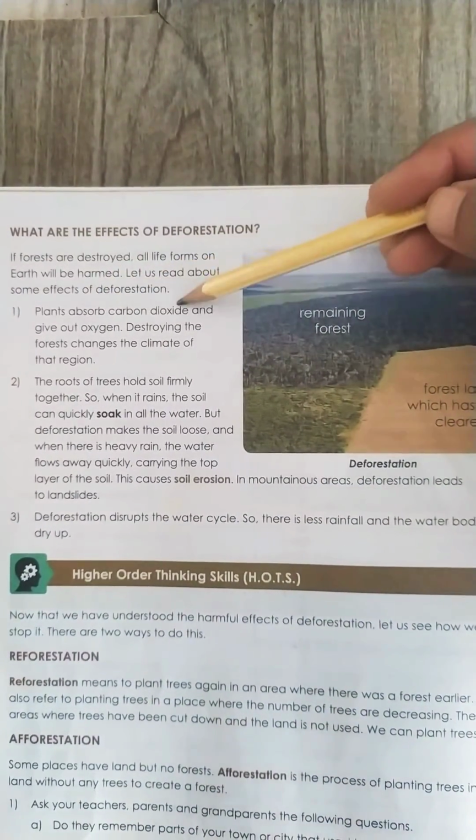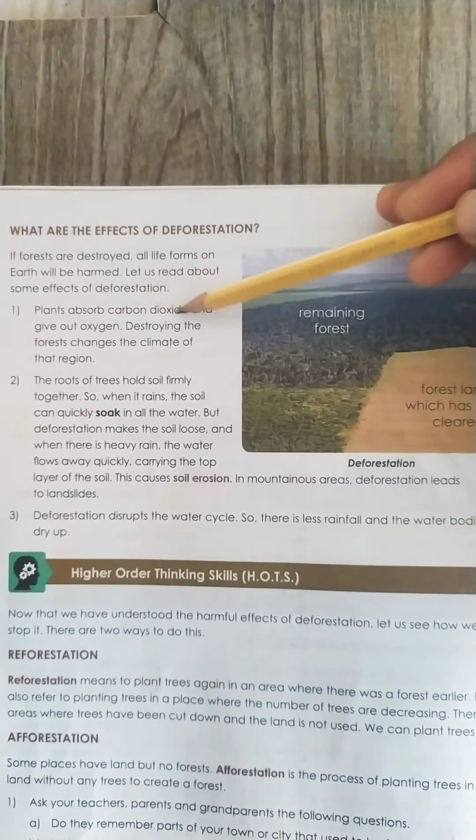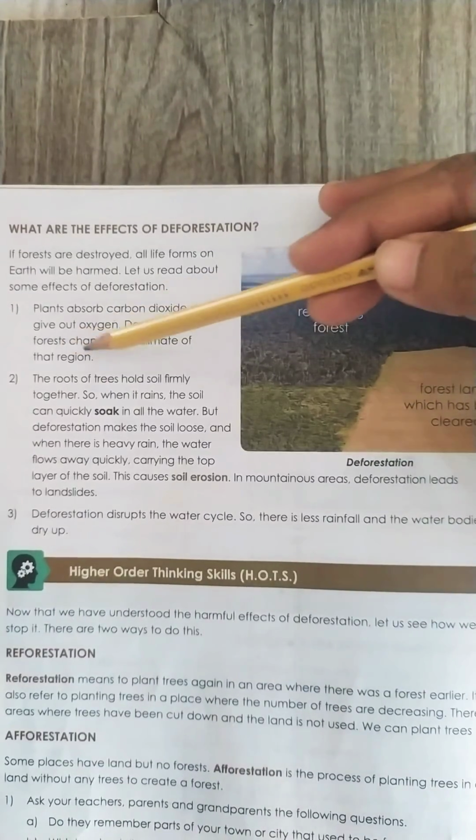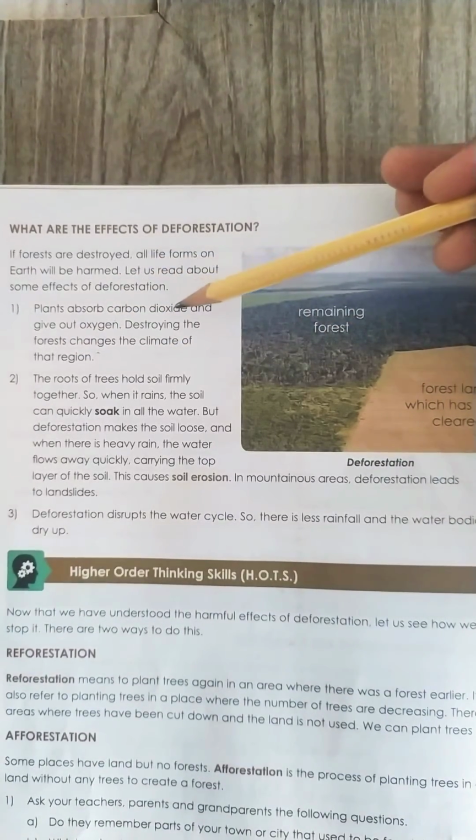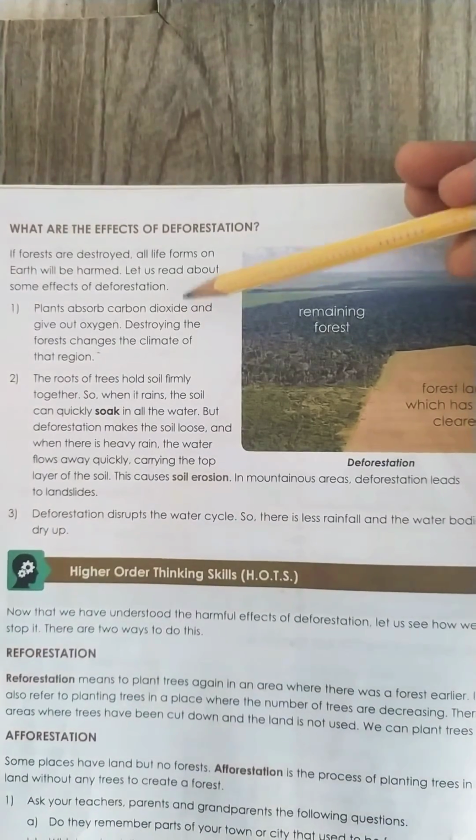Plants absorb carbon dioxide and give out oxygen. Destroying the forest changes the climate of that region. So ultimately what will happen? You will not get the fresh oxygen if you cut down all the trees.